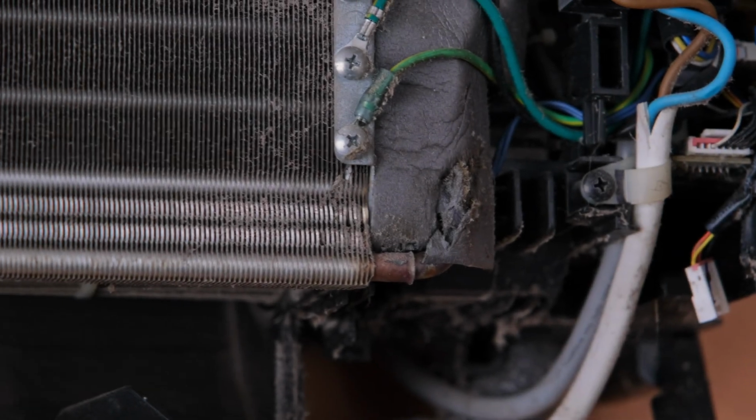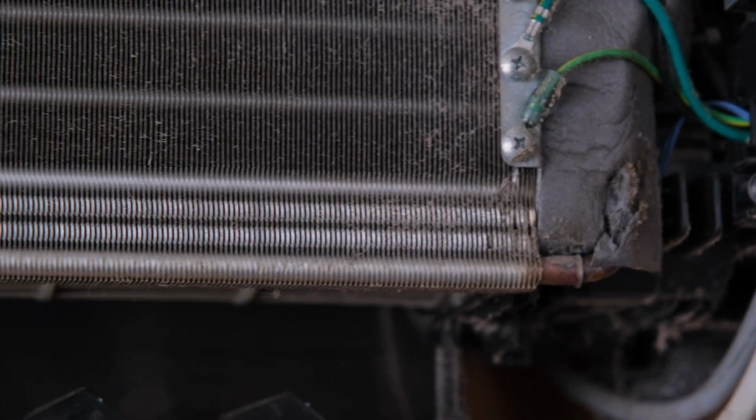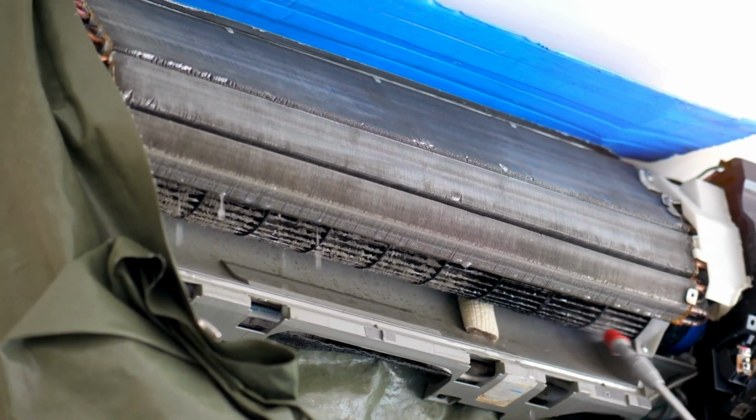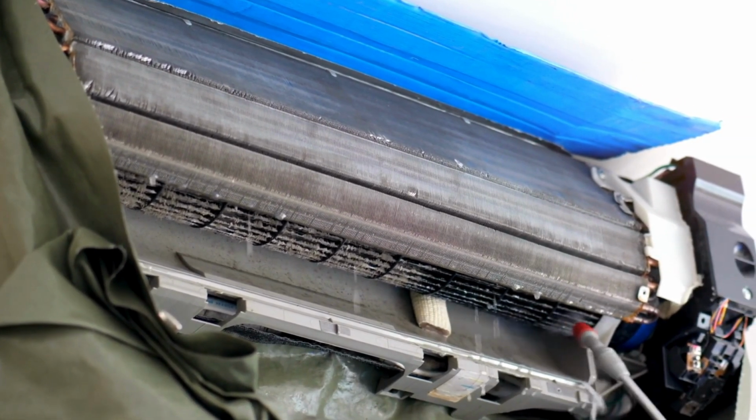Dirty coils can hinder your AC's ability to cool effectively, impacting airflow. Regularly clean the coils or have a professional do it to prevent damage.